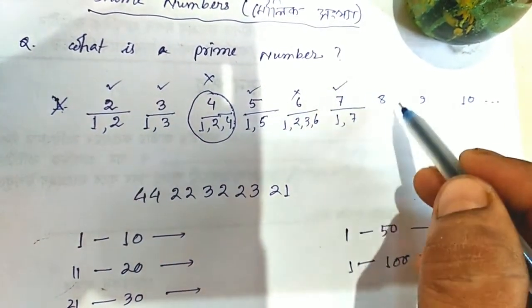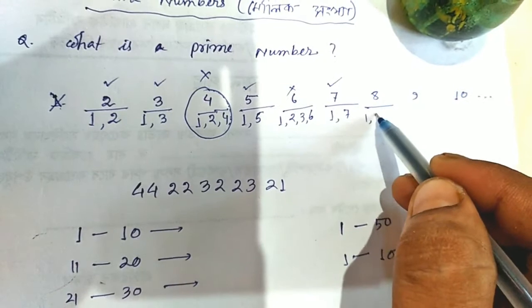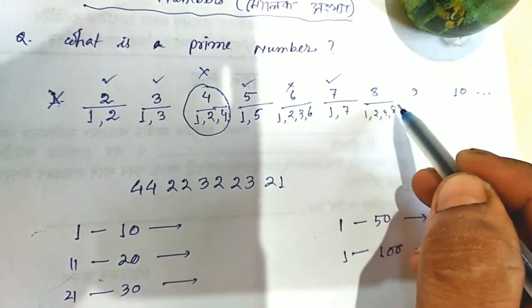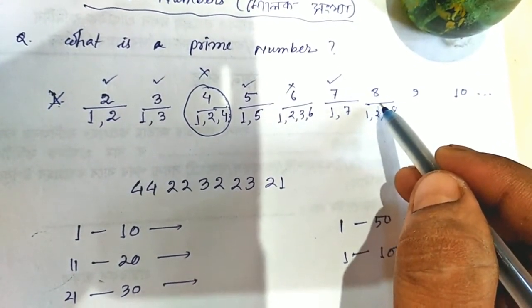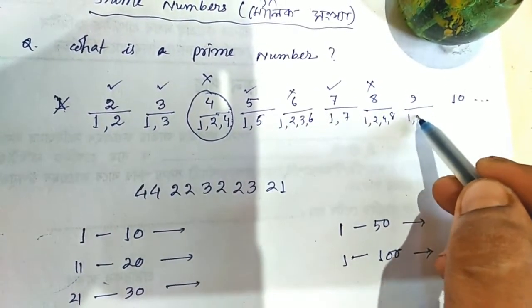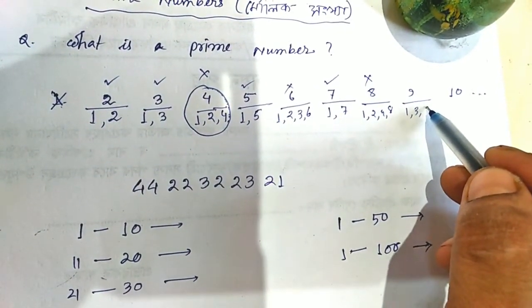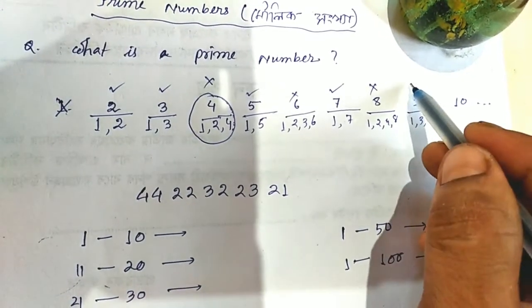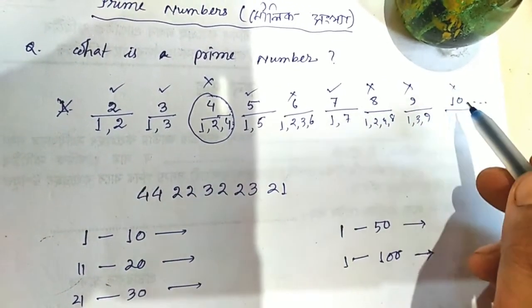So 7 is a prime number. 8: 1, 2, 4, 8. So this is not a prime number. 9 is 1, 3 and 9. So this is not a prime number. 10 is also not a prime number.